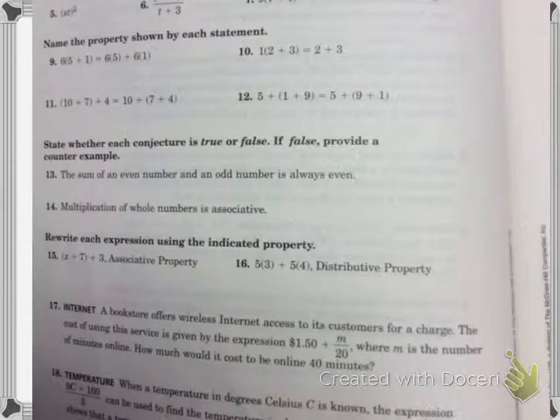Numbers 13 through 16, you're going to have to read it and decide. Well, for 13 and 14, decide if it's true or false, and if it's false, provide a counterexample, meaning show why it's false. So if you look at number 13, it says the sum of an even number and an odd number is always even.